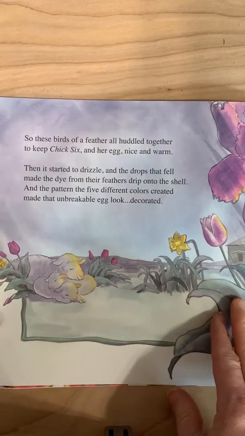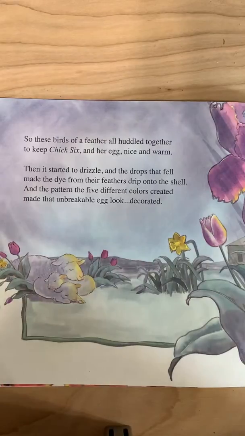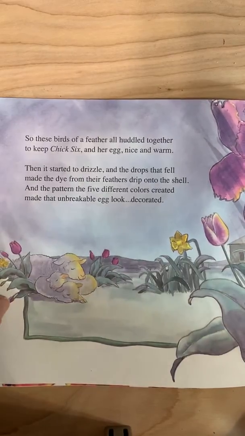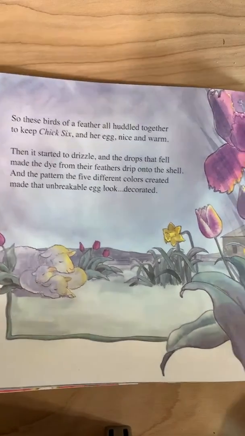So these birds of a feather all huddled together to keep Chick 6 and her egg nice and warm. Then it started to drizzle, and the drops that fell made the dye from their feathers drip onto the shell. And the pattern the 5 different colors created made that unbreakable egg look decorated.